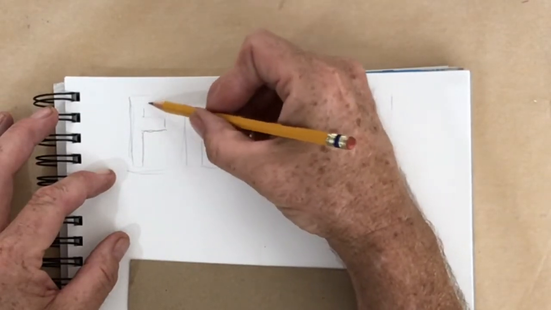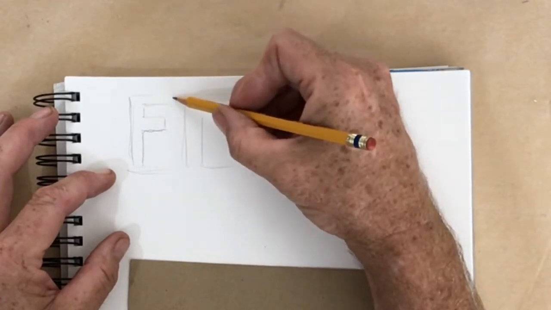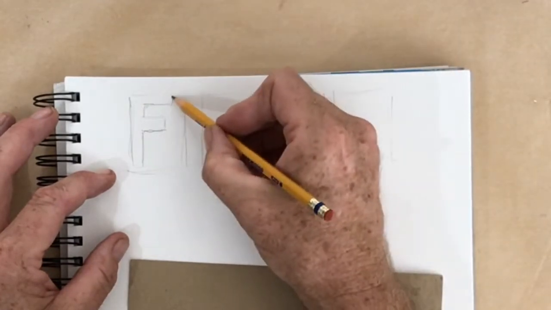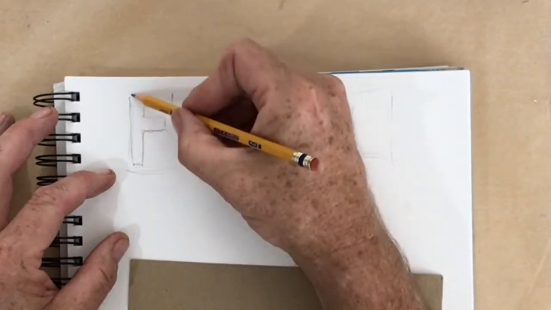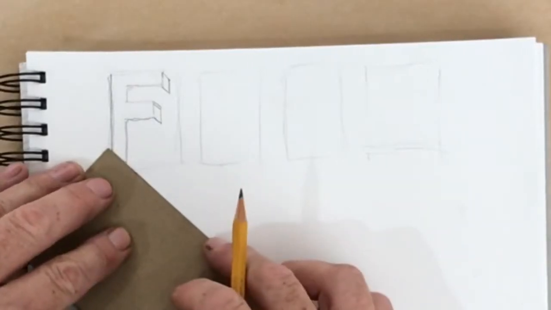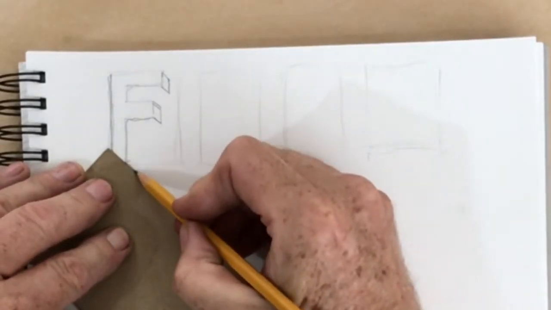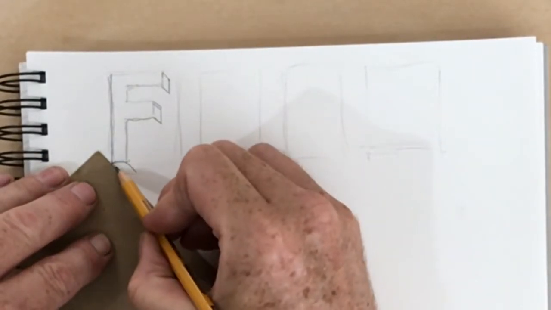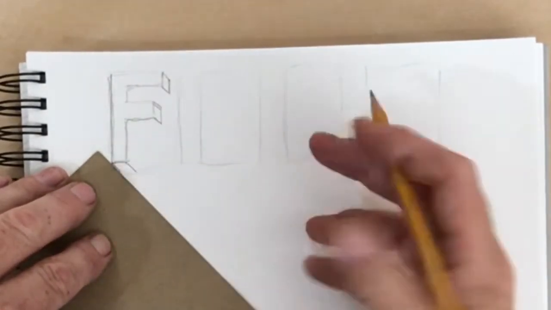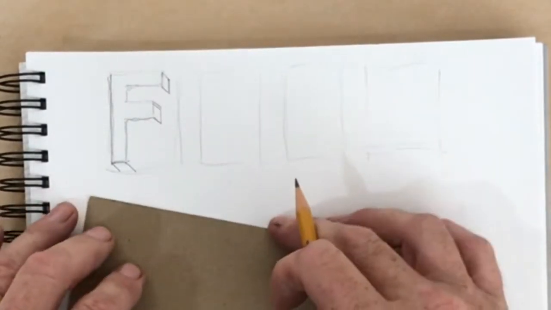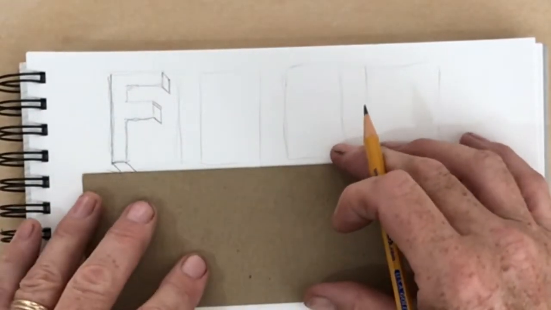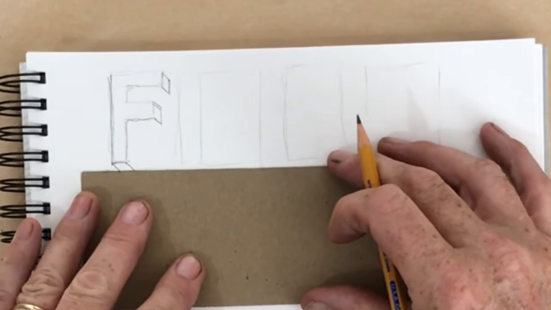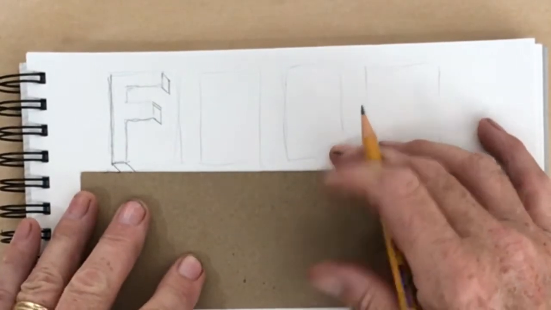Nothing fancy, just lay it out, make it nice and clean, straight lines, nice 90-degree corners. So with my straight edge, I'm drawing a series of short parallel lines off the ends of the letter F, and then I'm connecting these parallel lines with a line that is actually parallel to the original letter F line that I drew earlier.